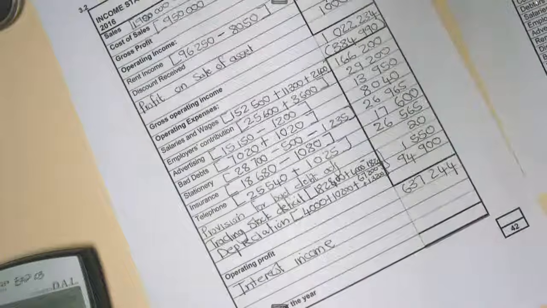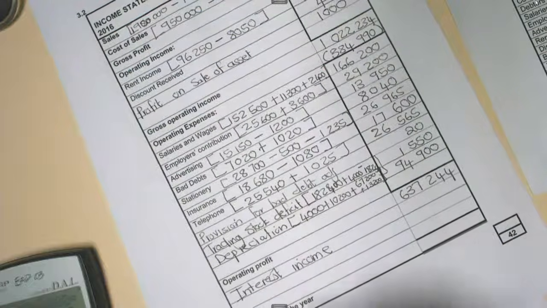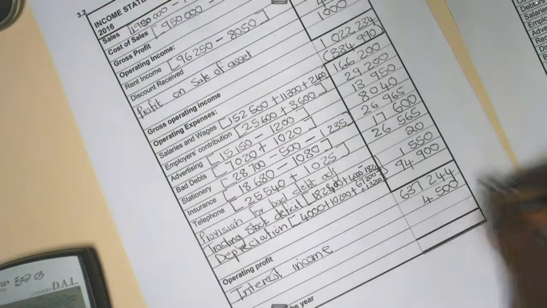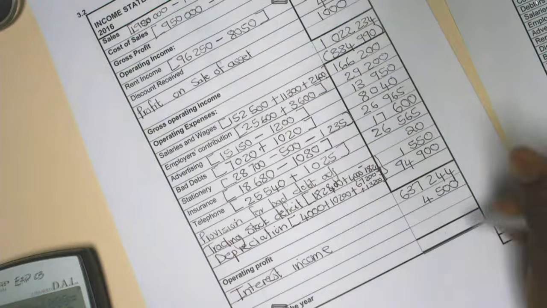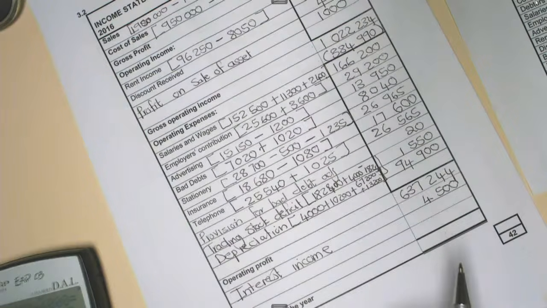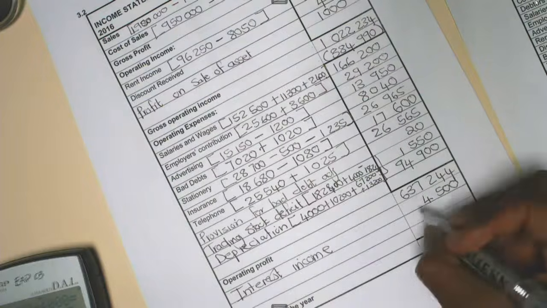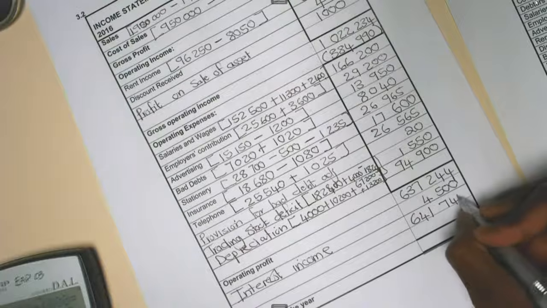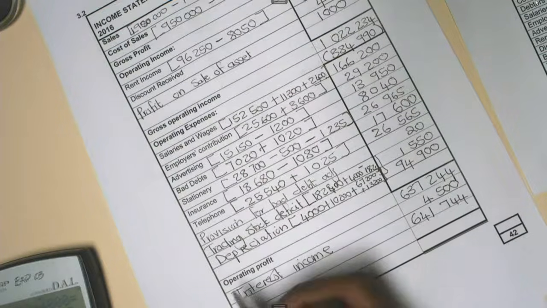When we look at our adjustments, there's no other adjustment regarding interest. So then there will be 4,500. We add it as it is. It will give us then a total of 641,744 as our profit before interest expense.